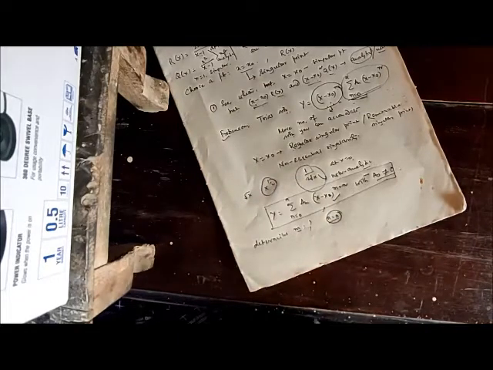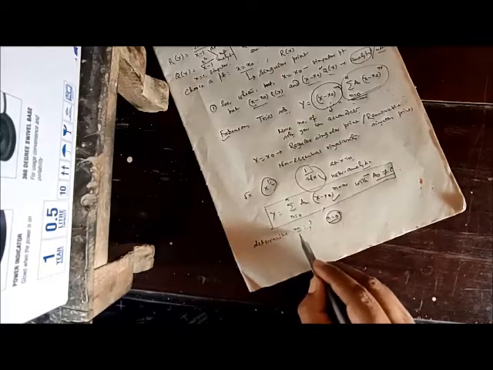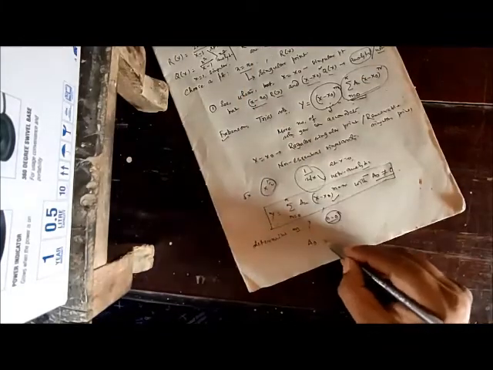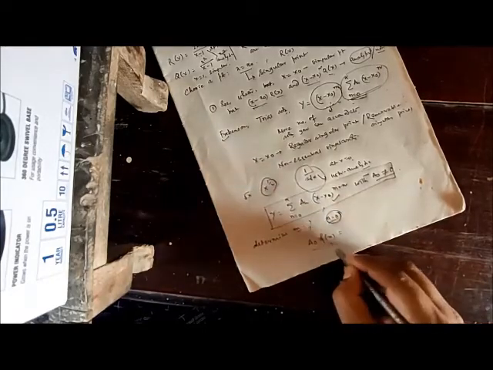So at the time of determination of m, you are choosing n equal to 0. So what you will get from this differential equation is a form like this, a0 f(m).